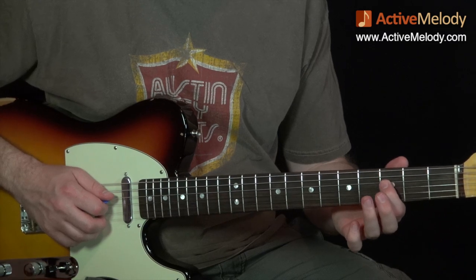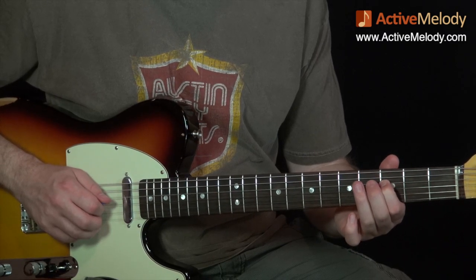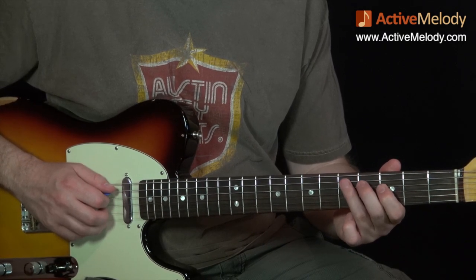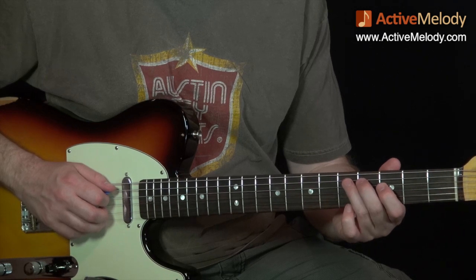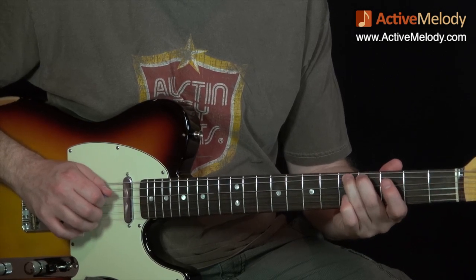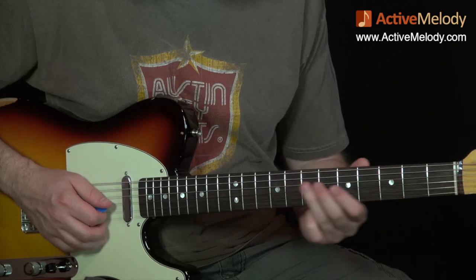Then I'm going to come to the 3rd fret on the 4th string, and then the 5th fret, 5th string, and play that twice. Like that. So slowly it sounds like this.